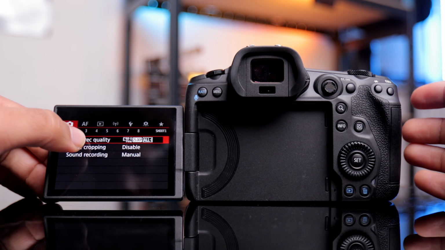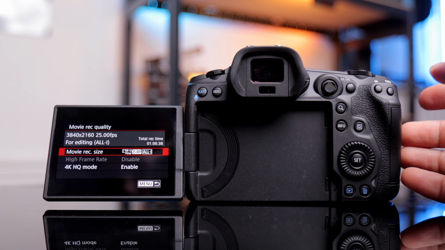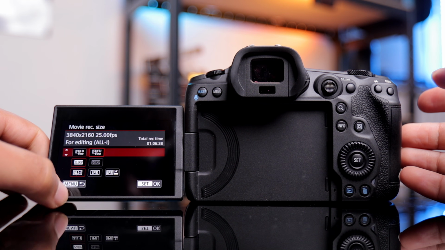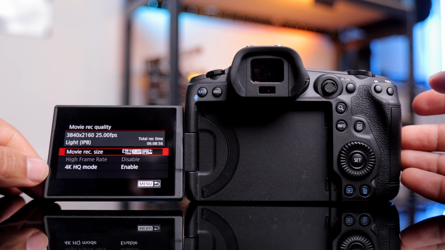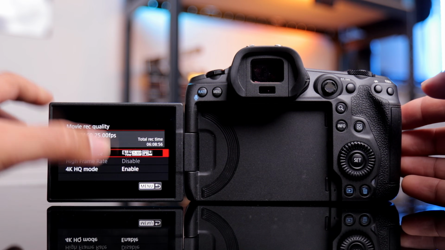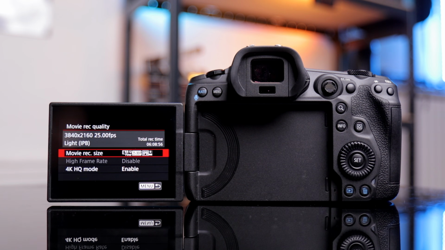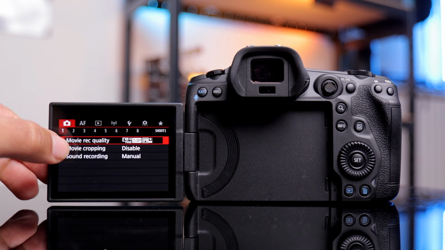As you can see, we have record quality. This depends really on the type of shoot. Anything I'm shooting in real time, I shoot at 4K HQ at 25 or 24 frames per second, and usually in IPB light like this. So I turn on the HQ mode, as you can see right here, and this allows me to get the highest, sharpest quality 4K. It takes a really long time to overheat, so I'm never really worried about that. For vlogging or anything real time, it'll be shot at 4K 24 frames per second in HQ mode.